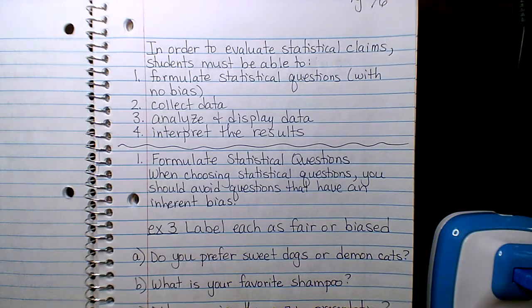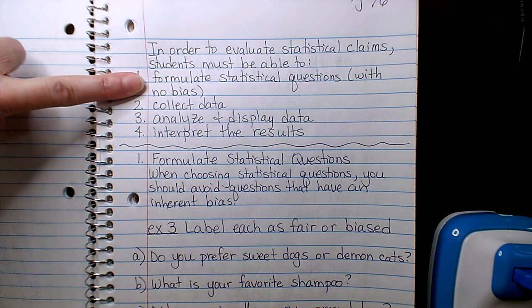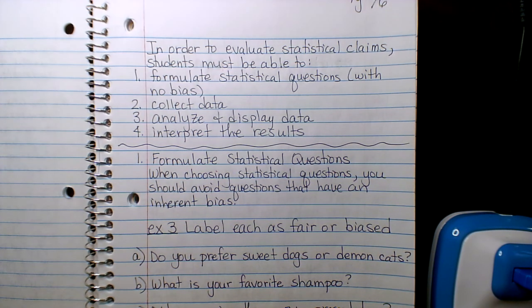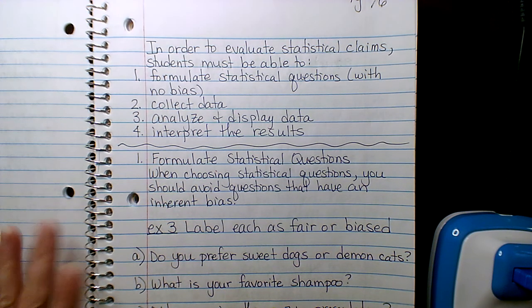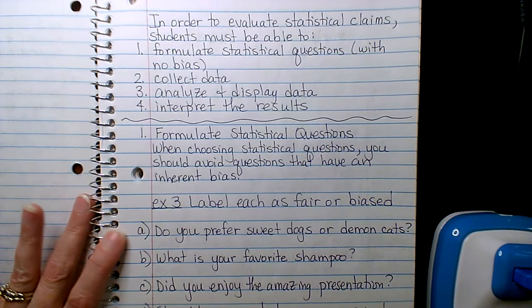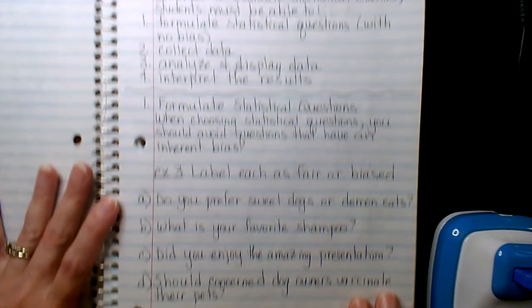In order to evaluate statistical claims, students must be able to formulate statistical questions with no bias, collect the data, analyze and display the data, and then interpret the results. Now, let's start off with the no bias thing. When you're formulating a statistical question, you should avoid questions that have some kind of inherent bias to them. So what do I mean by that?